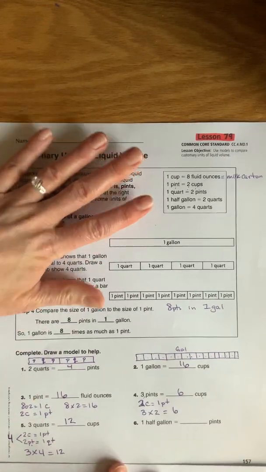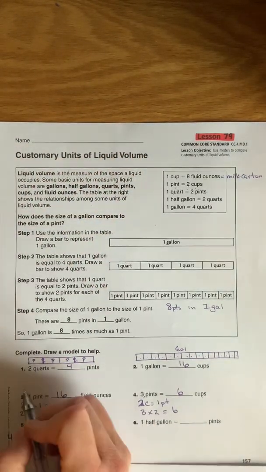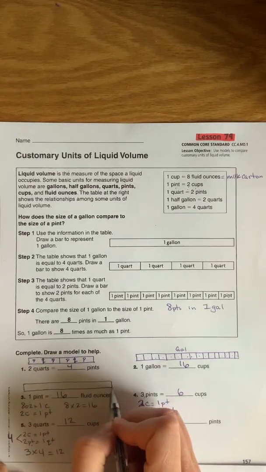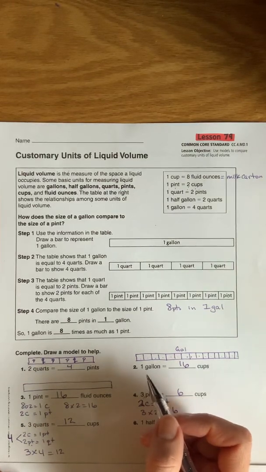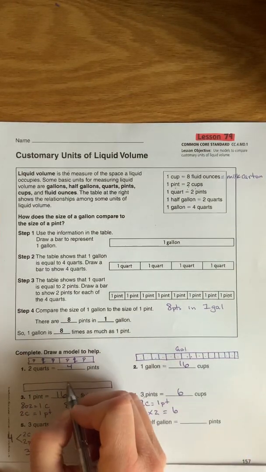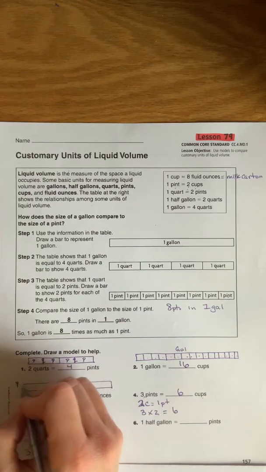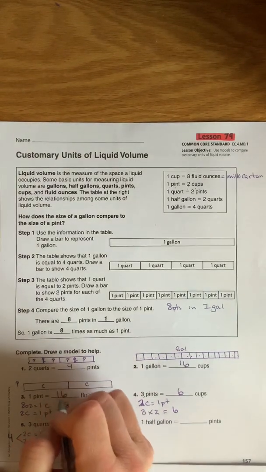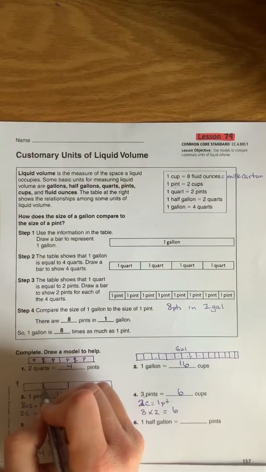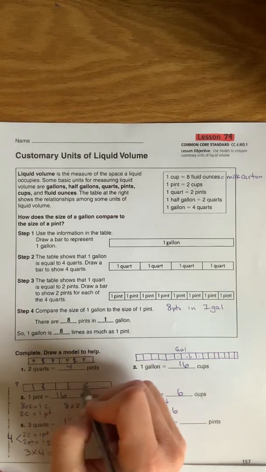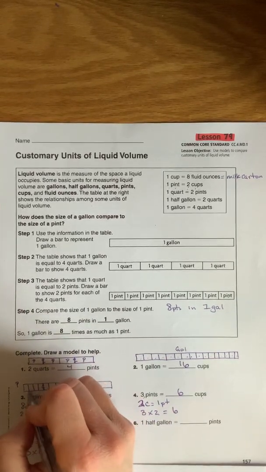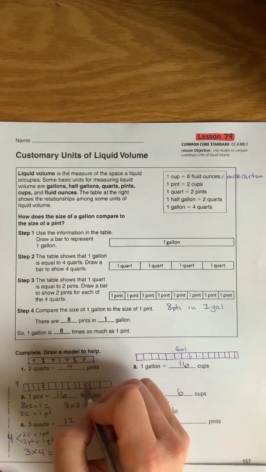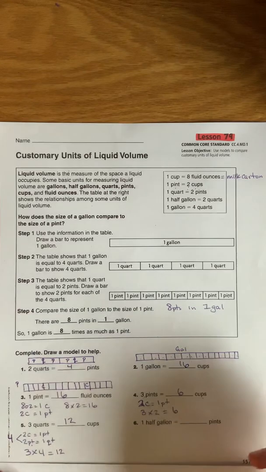If I need to draw a model for this, and I'm sorry I wasn't doing that, okay, let's go back here. 1 pint is 2 cups, so this is the pint. Here's a cup and here's a cup, and there's how many ounces in each cup? There's 8, half of that is 4. 2, 4, 8. So if I count that up, I should have 16 fluid ounces.